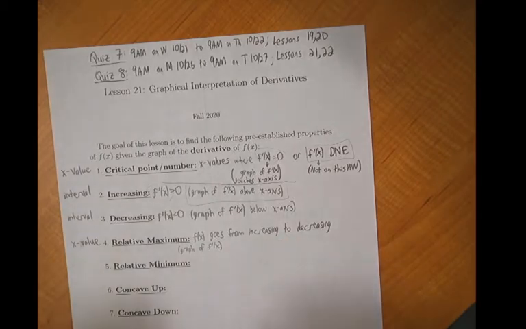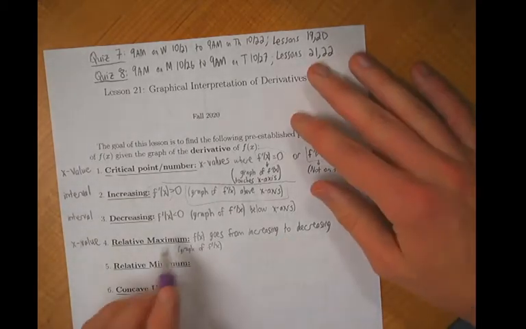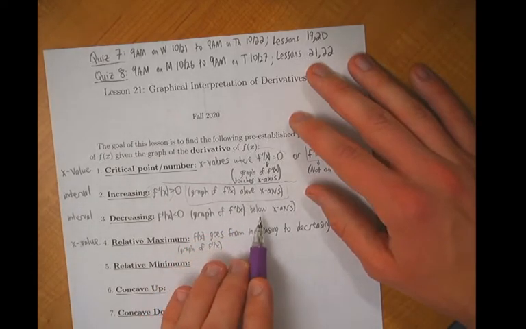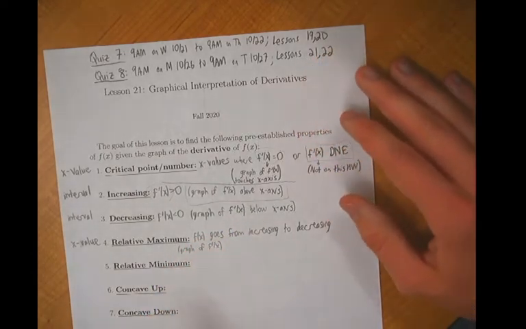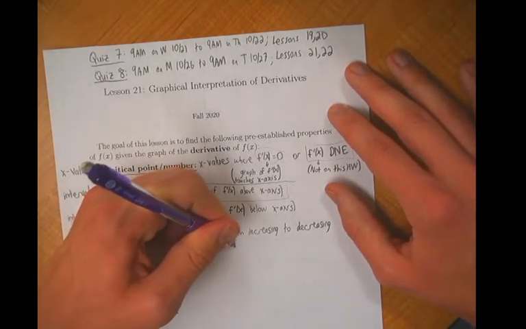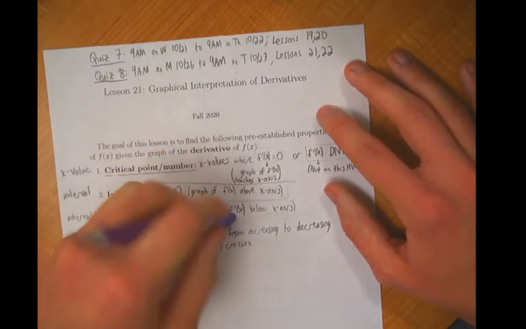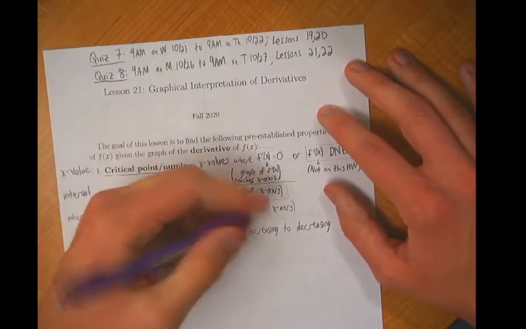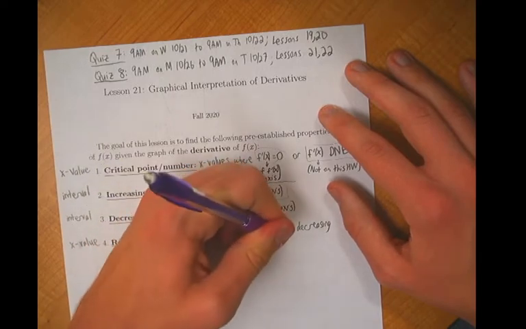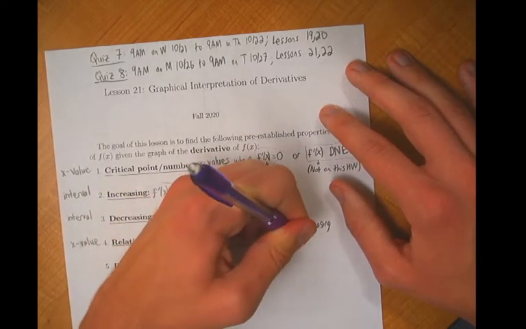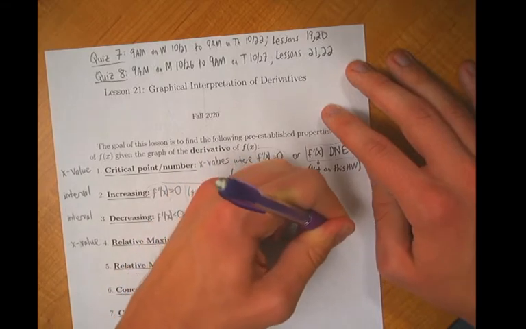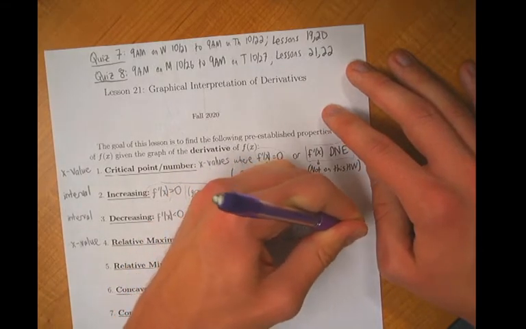So in light of that, its graph has to go from above the x-axis to below the x-axis. Okay? So the graph of f prime crosses the x-axis from positive to negative. Okay?